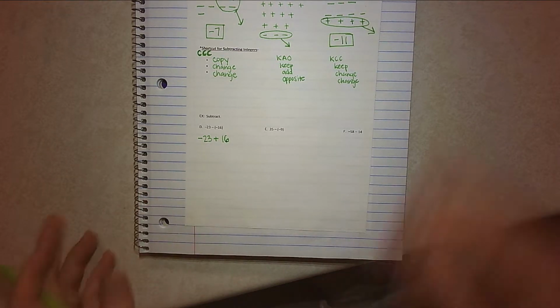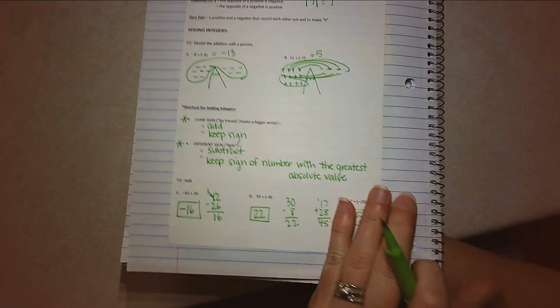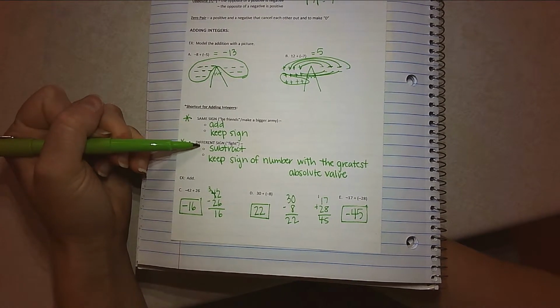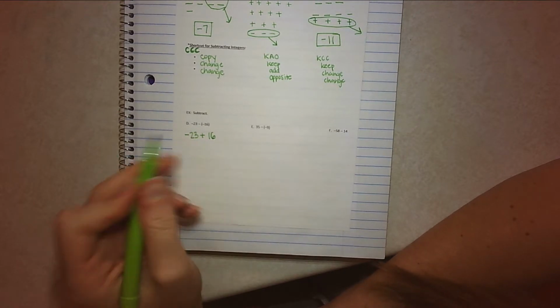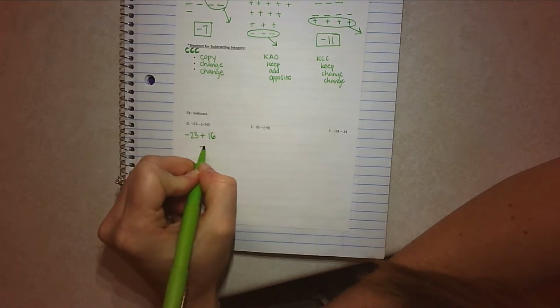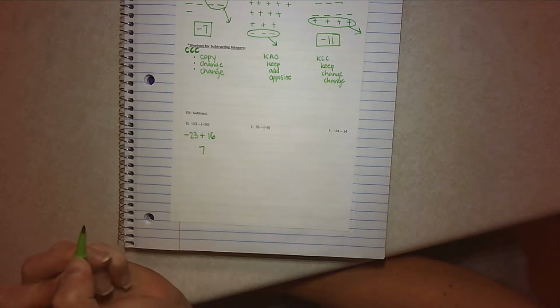This is now where I'm going to have to come back and use my adding rules, where if I have different signs, I subtract and keep the sign of the number with the greater absolute value. So 23 minus 16 is 7, and I'm going to keep the sign of the number with the greater absolute value.